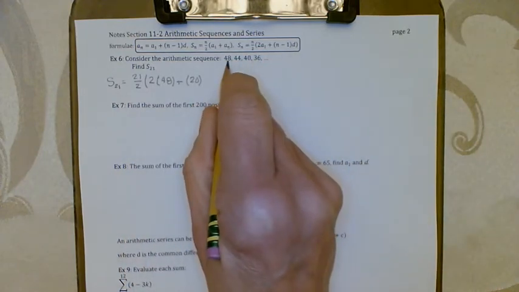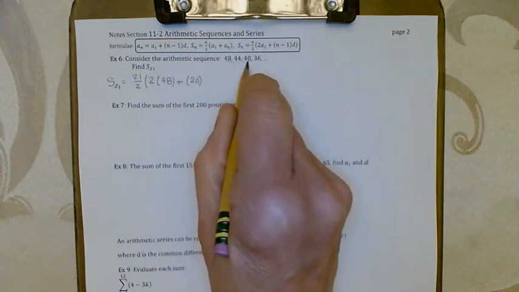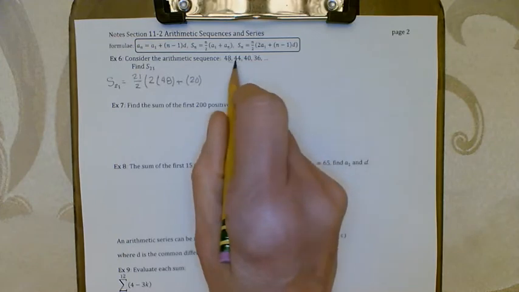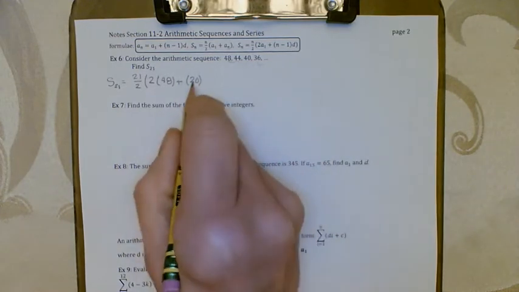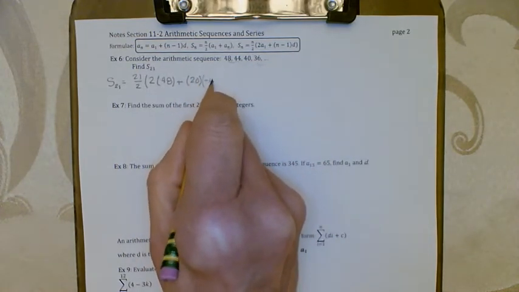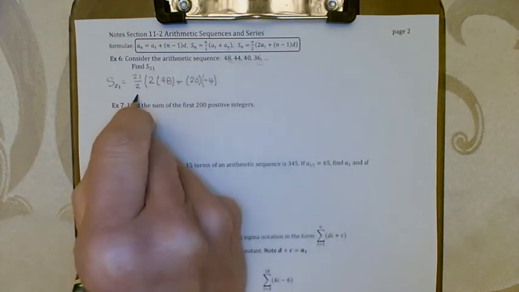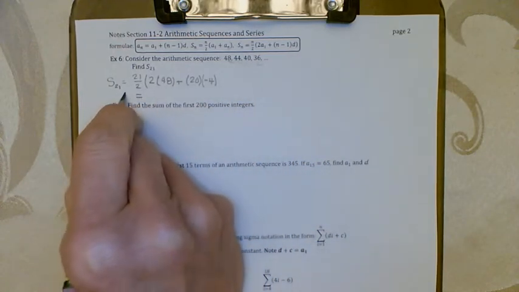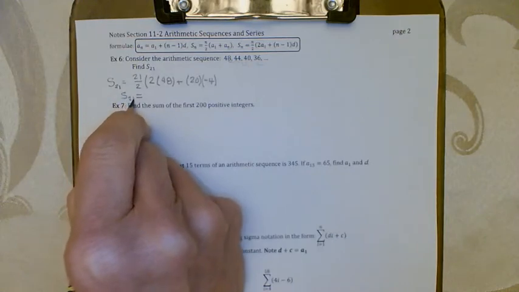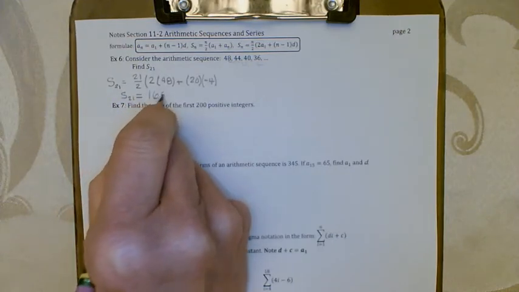Well, we need to figure out what the common difference is. If we go from term to term, we are subtracting 4 every time, so the common difference would be negative 4.